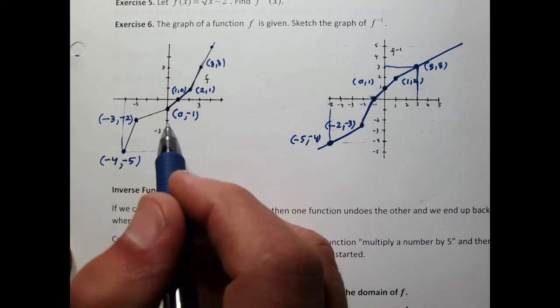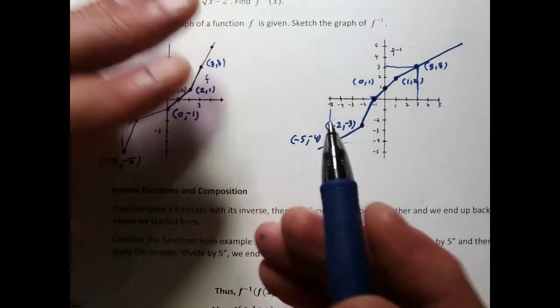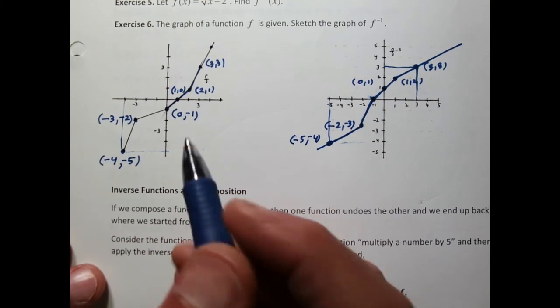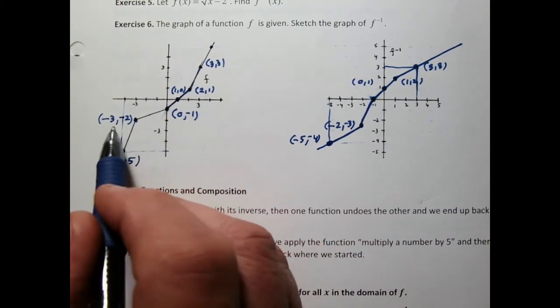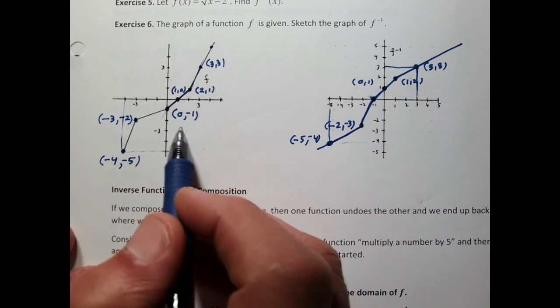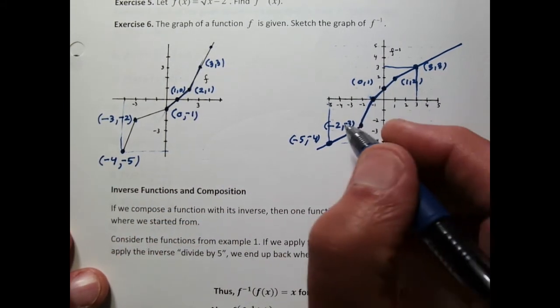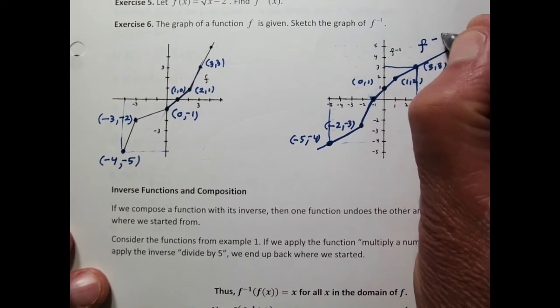So again, the point is, how do you get the graph of the inverse from the graph of the function? I guess I could have done my little trick, but I didn't have this drawn with Sharpie and couldn't flip it around. So what you can do is always just interchange the coordinates of points, plot them on a new graph, and this is a graph of f inverse.